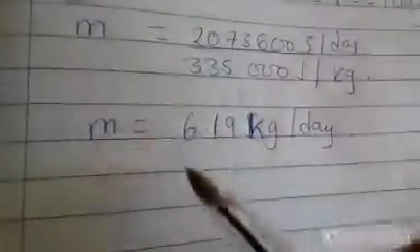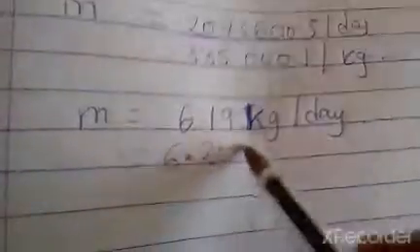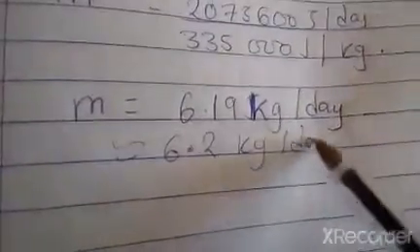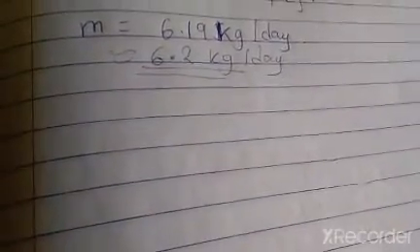You can obviously write it as 6.2 kgs per day. So this is how the question was supposed to be solved. In case you made mistakes, this is the correct way to go about it. So that's about question 9.